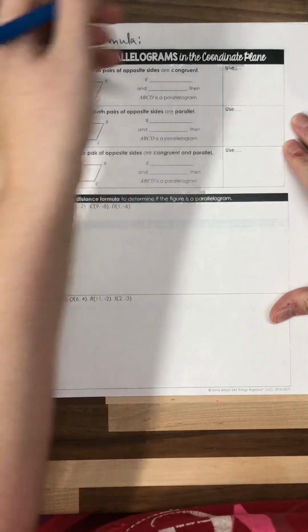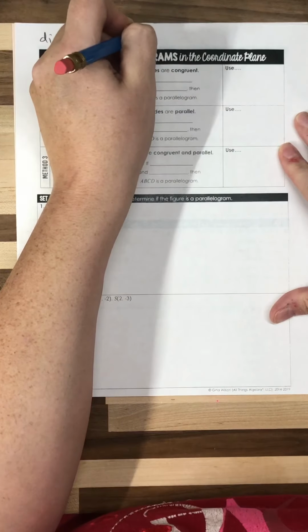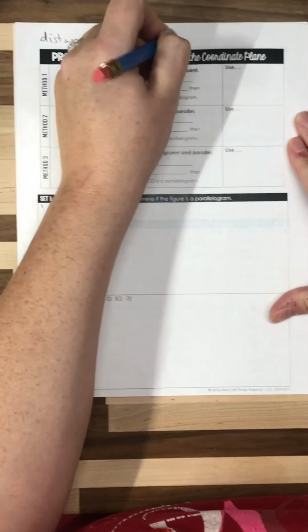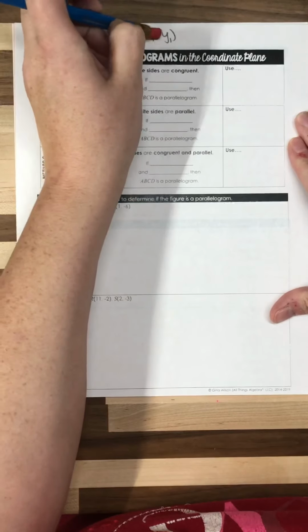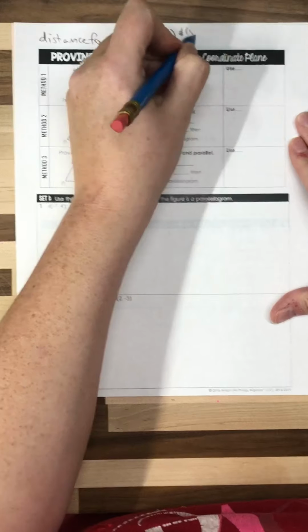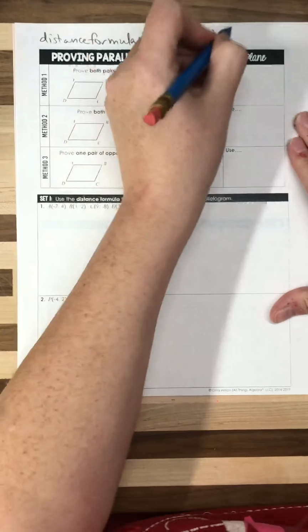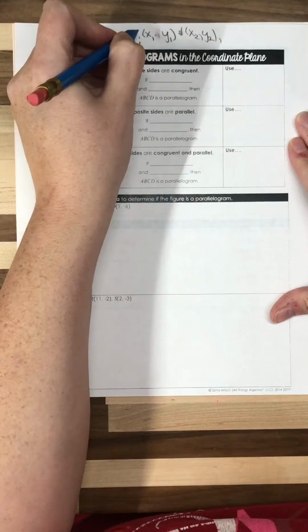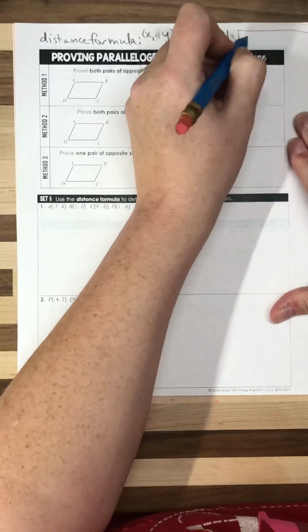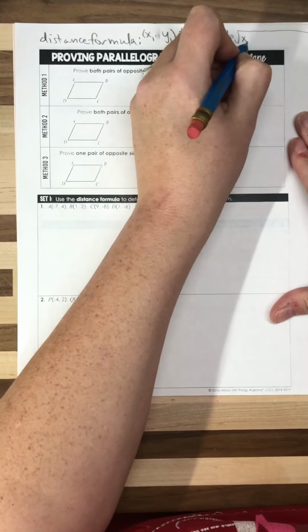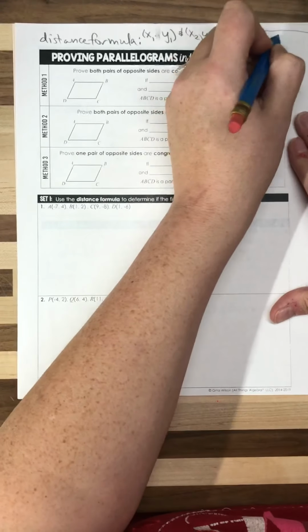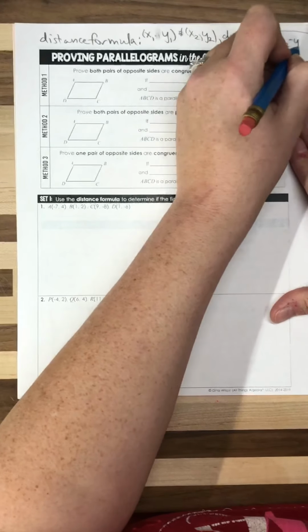First couple weeks. If you're given 2 points, x1 and y1, and x2, y2, your distance between these 2 points, which we call d, is the square root of the difference of the x's, so they usually do x2 minus x1 squared, plus y2 minus y1 squared.